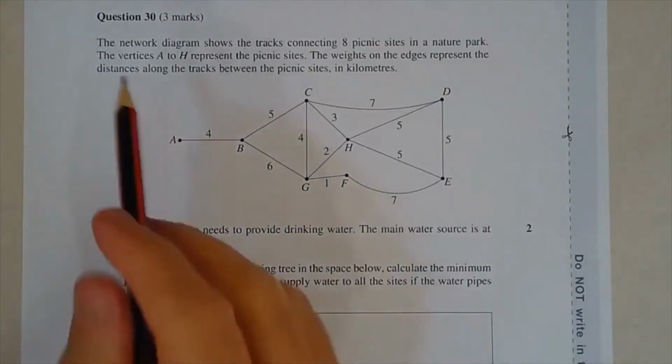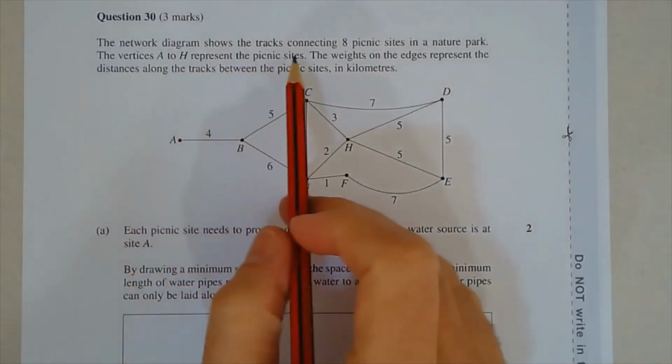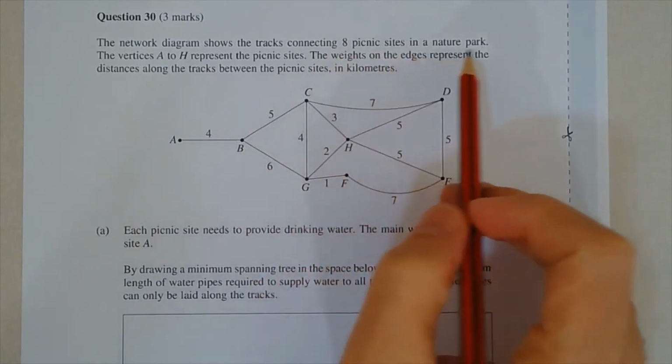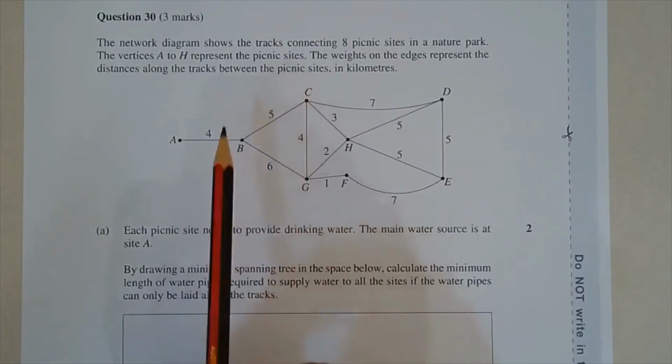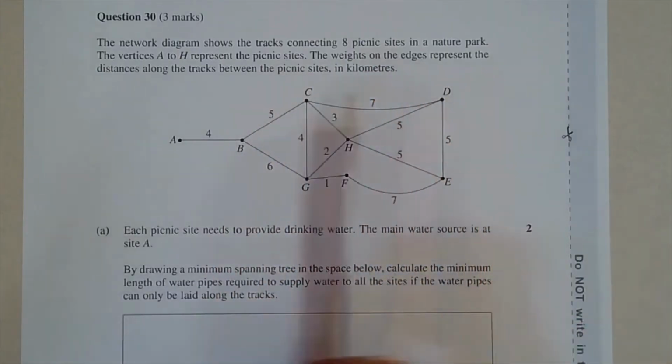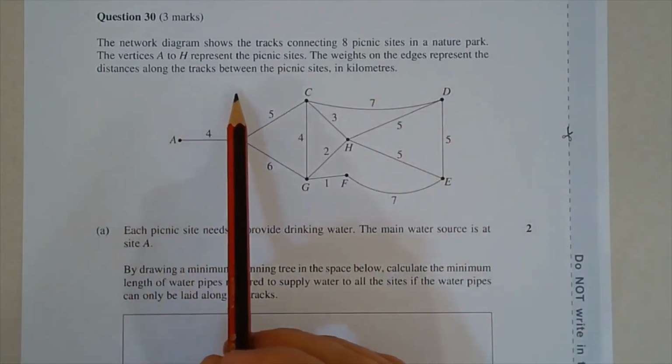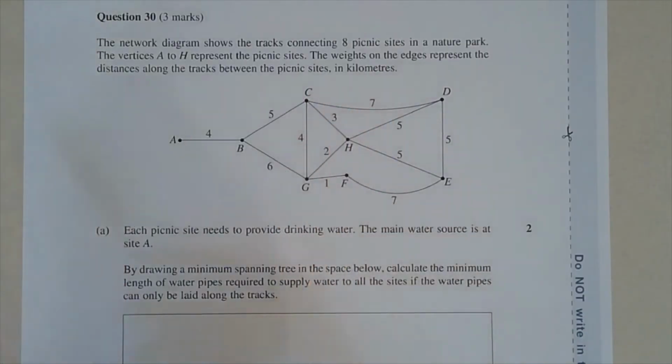Question 30. The network diagram shows the tracks connecting 8 picnic sites in a nature park. The vertices A to H represent the picnic sites. The weights on the edges represent the distances along the tracks between the picnic sites in kilometres.